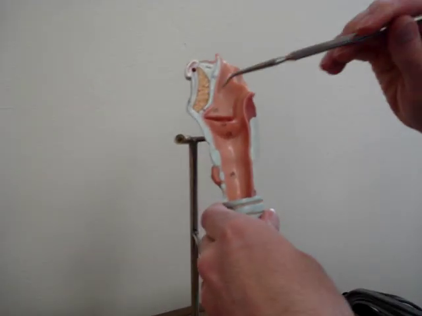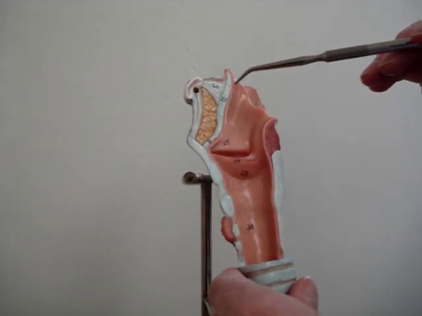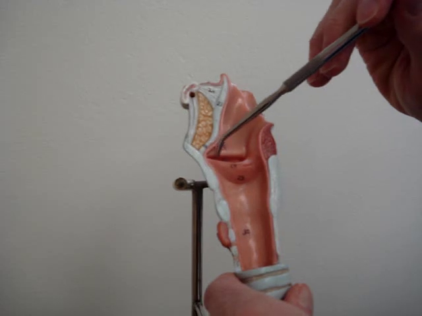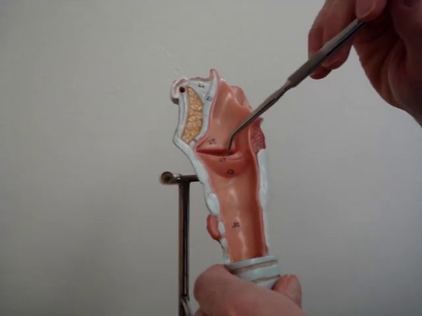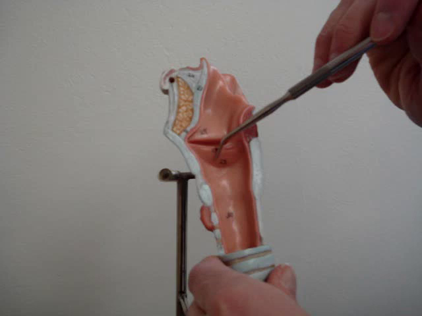If we open this up, you'll notice on the inside the cartilage that sits inside the epiglottis. This right here is our vocal fold, or your vocal cords, and your vocal muscle inferior to that.